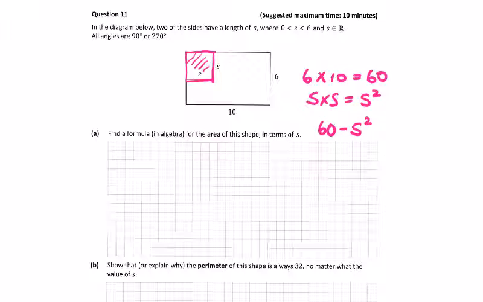I haven't read the question yet. You think I should? Find a formula for the area of the shape in terms of s. So that's what we have. 60 is the whole area. Take away the little box of s squared. And show that, or explain why.